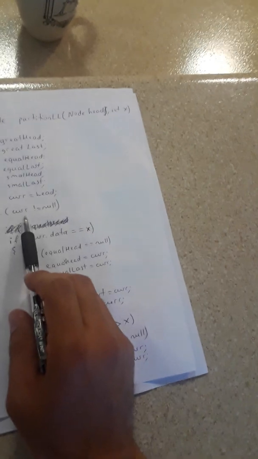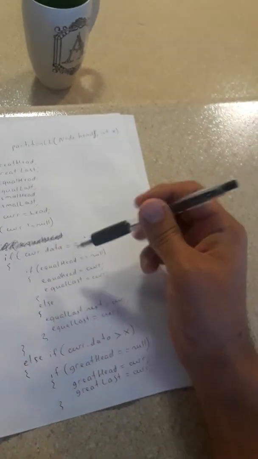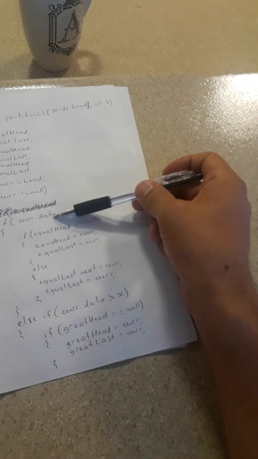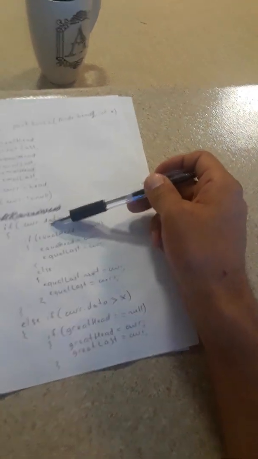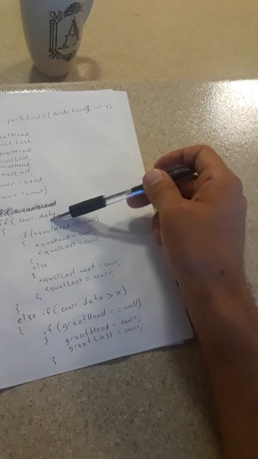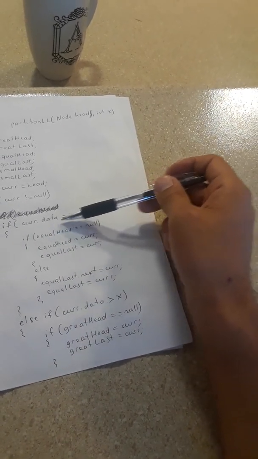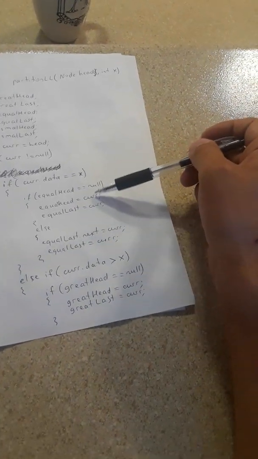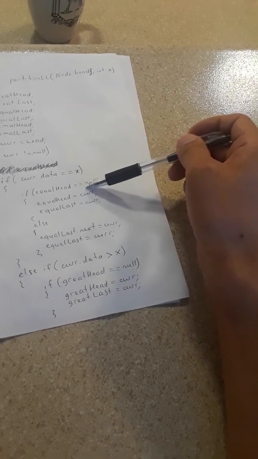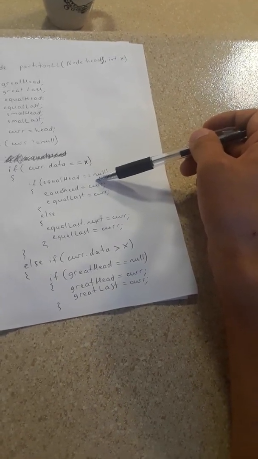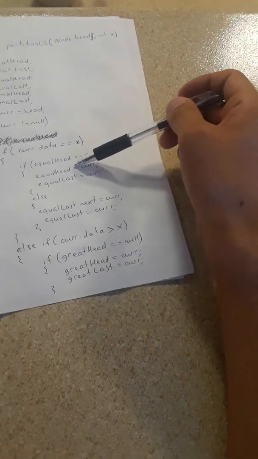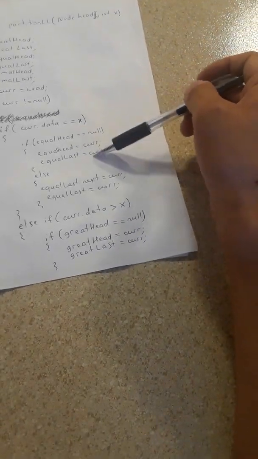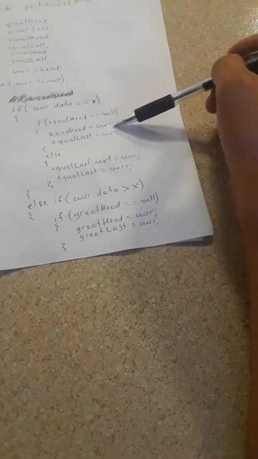So we're just starting our while loop, and we will run it until it reaches the end of the linked list, and we check if the data from the current node is equal to the partition value. If it is equal, we're just putting it to the equal head. Also we check if equal head is null or not. If it is, we're just putting the new value to our equal head, and our equal head and equal last will always be equal to the current node.